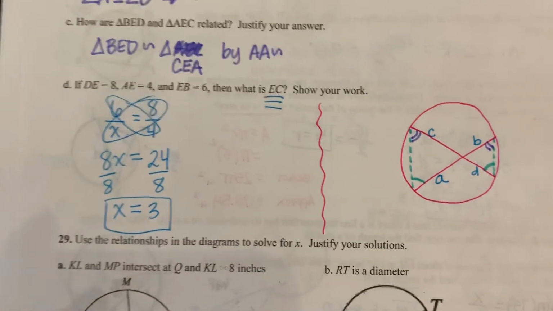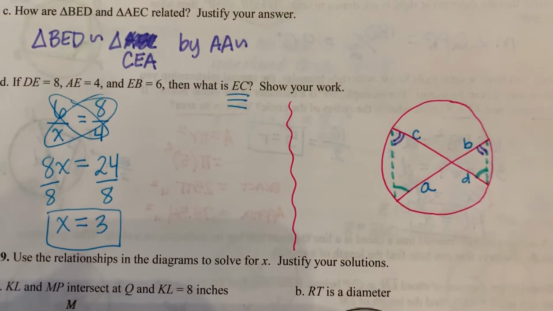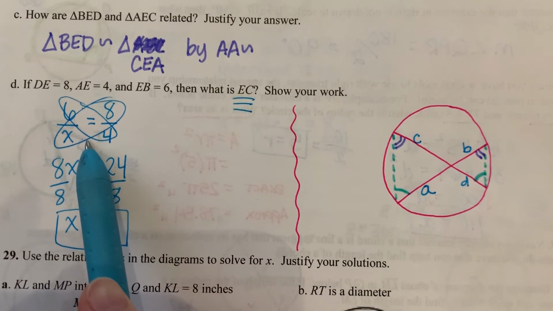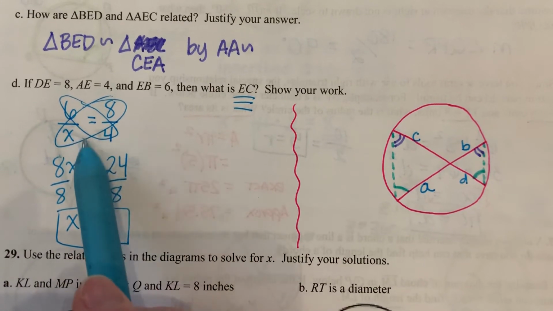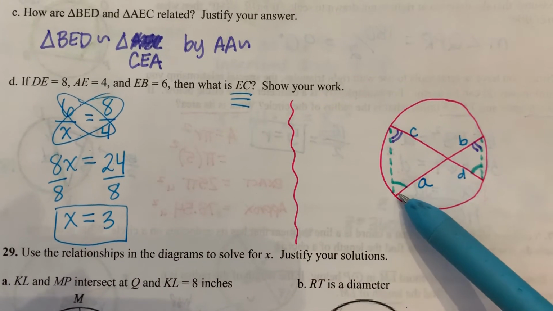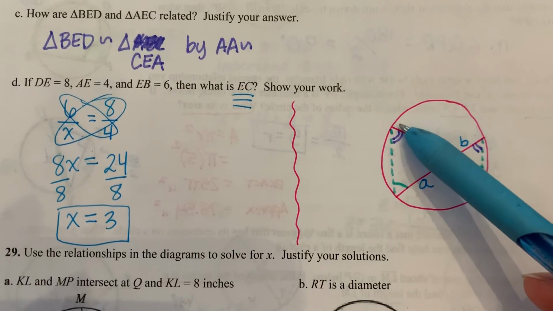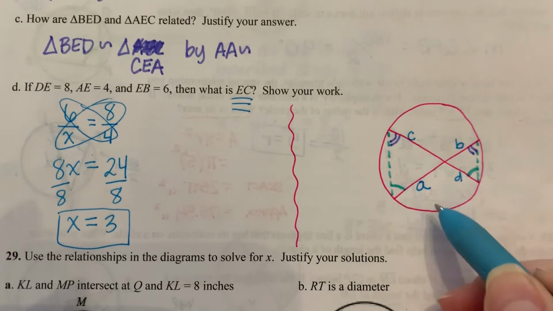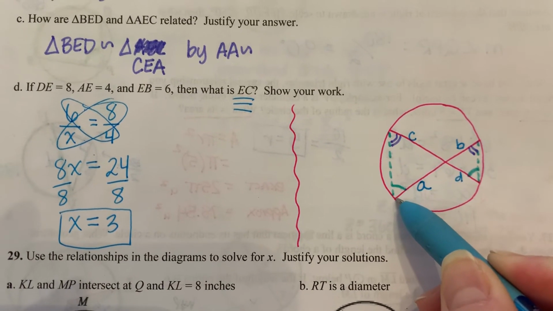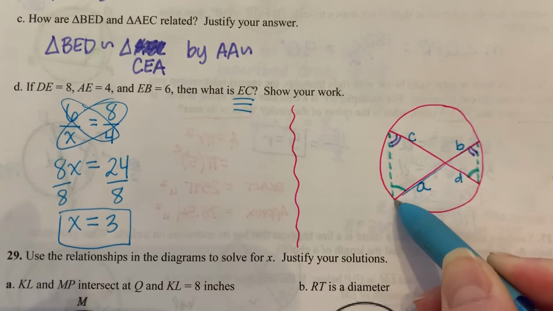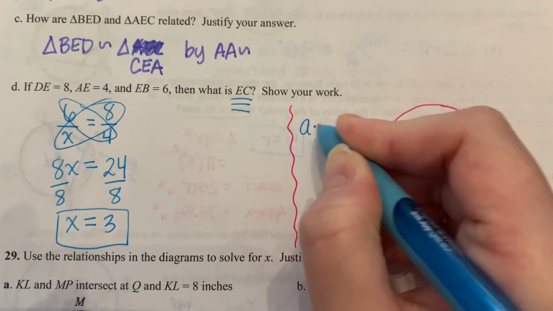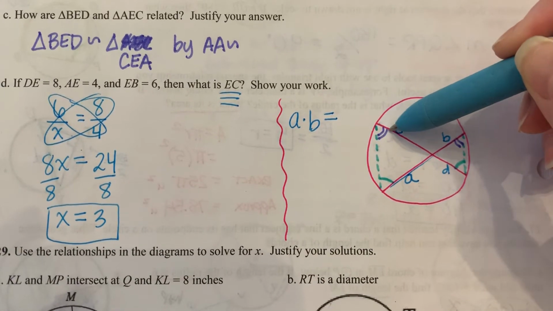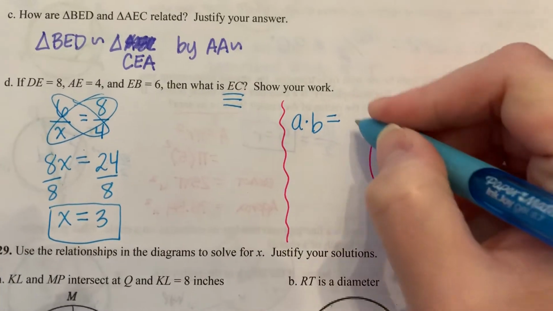When you have something like this, there is a formula that we can use instead of drawing in the triangles and setting up proportions. What this is telling us is that the product of each chord is going to be equal to each other. And remember, product means multiply. So if we multiply this chord, we're multiplying A and B together. That's going to be equal to the product of the other chord, which would be C and D together.